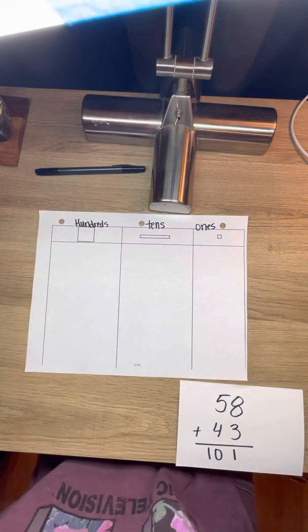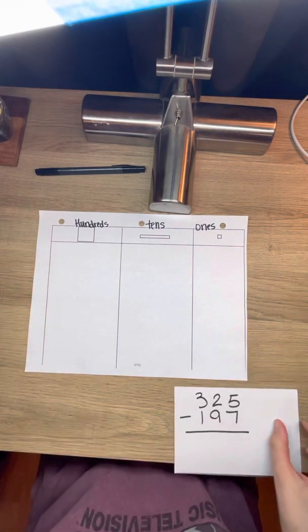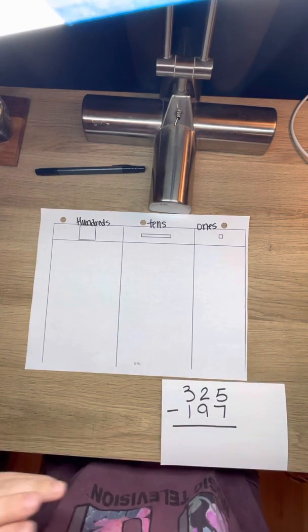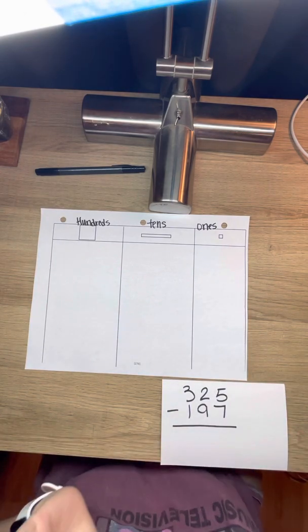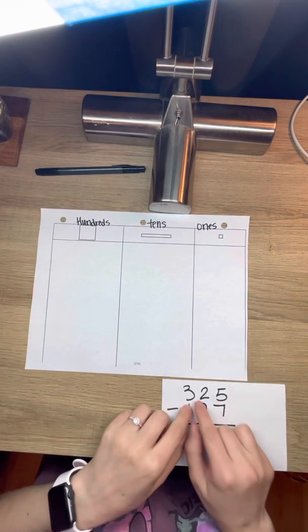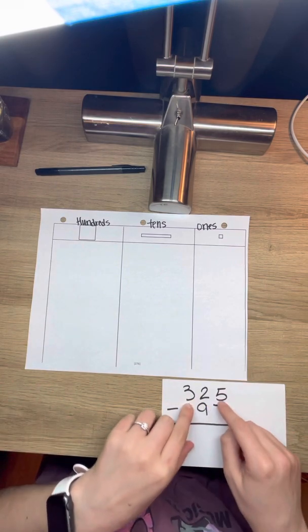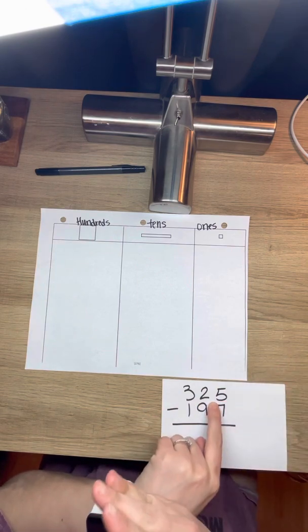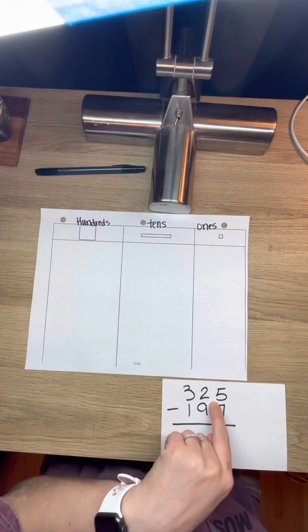Okay, the next one we're going to do is subtraction. Regrouping and subtraction is a little bit different, but I will talk you through it. So just like addition, we start with the first number, and we like to start in the 1 space just to go from right to left to make everything a little bit easier.